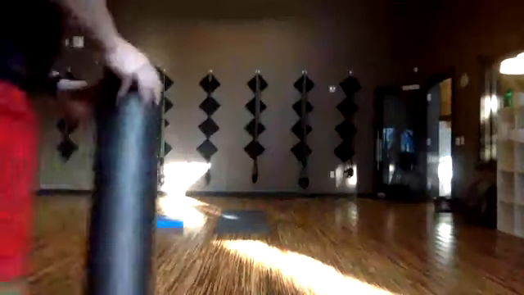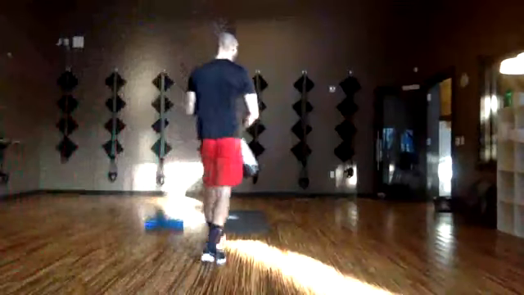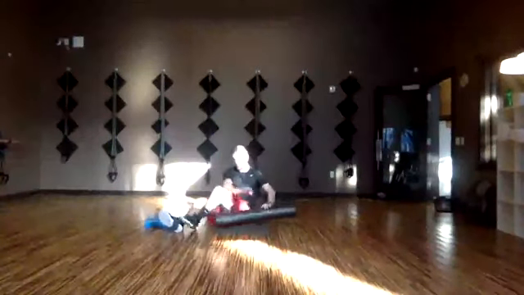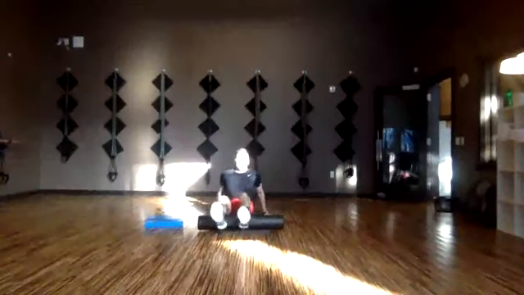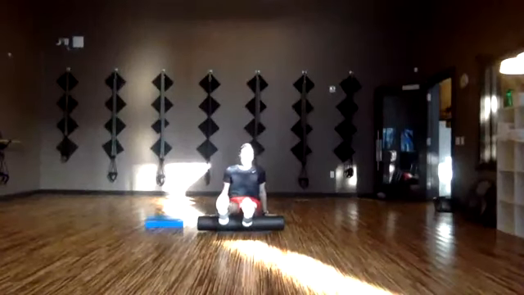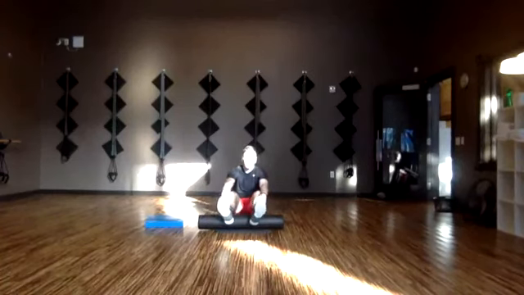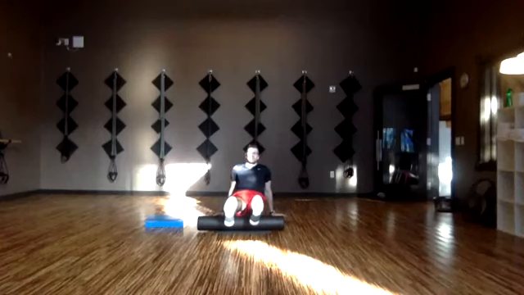Okay, so you can take a foam roller, and what you're going to do is place this underneath the calf. And then we are just going to roll up and down the entirety of that calf. Make sure you're going all the way down to the heel, and then all the way up to the knee joint with that.